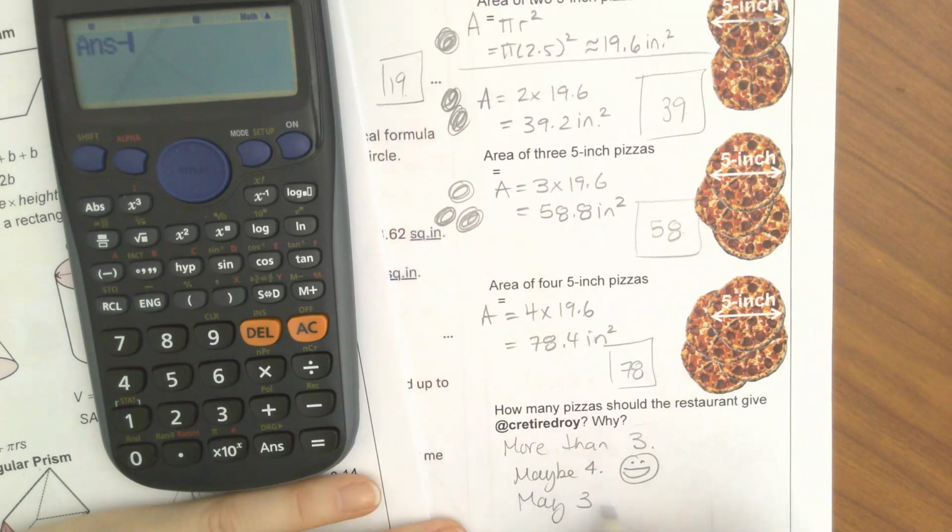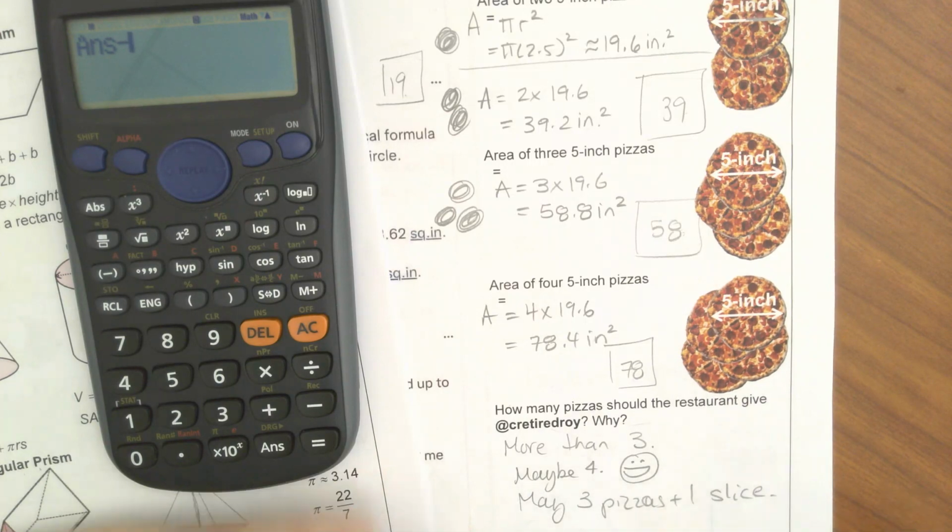Maybe 3 pizzas plus 1 slice. But that's kind of weird if you go into a restaurant and they give you 3 pizzas plus a slice. That's weird. Unless you're at a place that gives you by the slice.